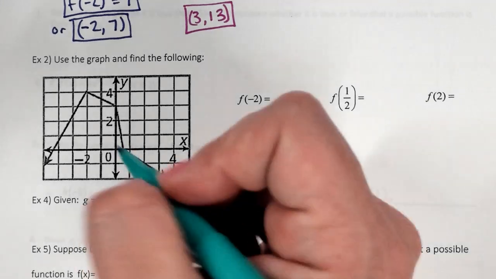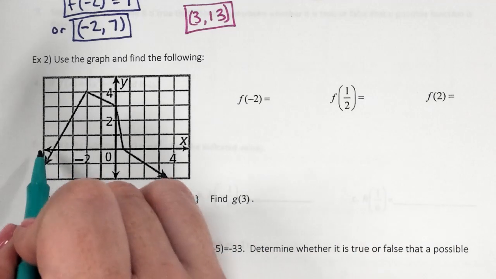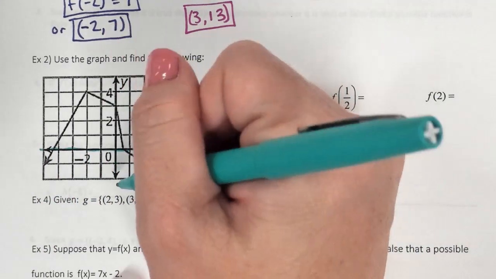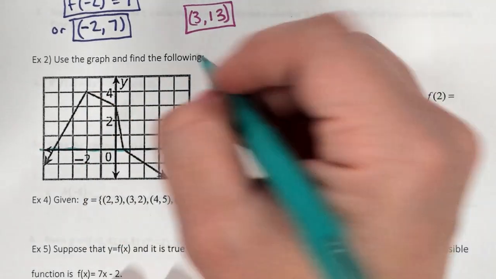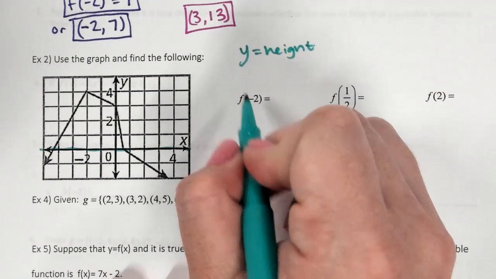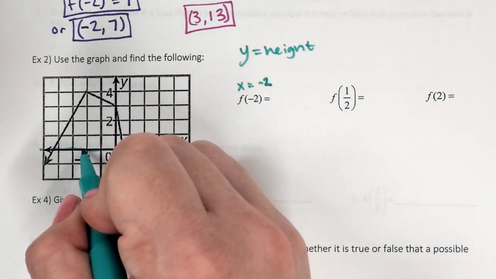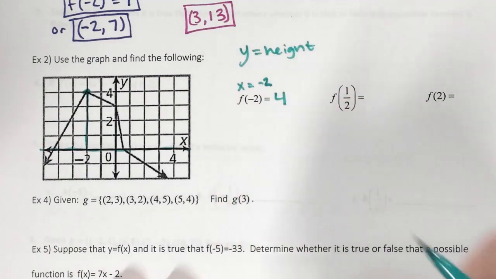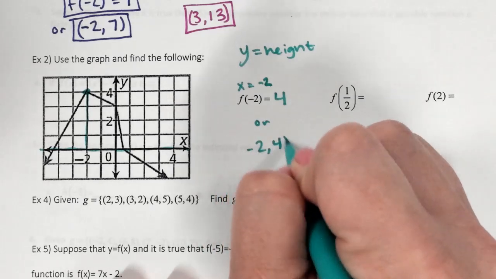Okay, so knowing that, I want you to realize that we're given x, yes? So I'm looking at x, but are my answers x? No, I'm only looking at y for answers, yes? But x is telling me where to go to find that answer. And remember, y is height. So if I know that x is negative 2, I'm going to go left 2, and what's the height of my graph at that point? So 4 is your answer, which also can be written as negative 2 comma 4.